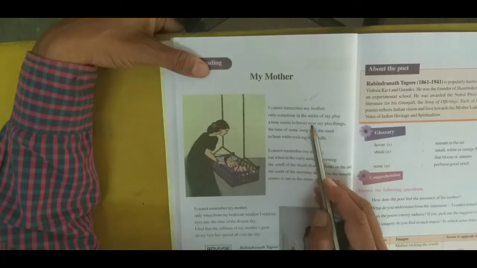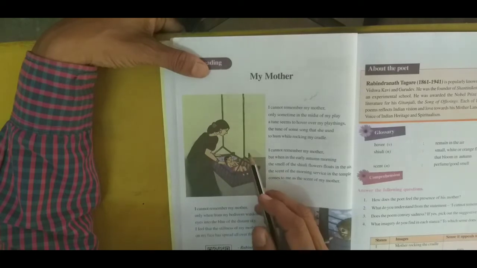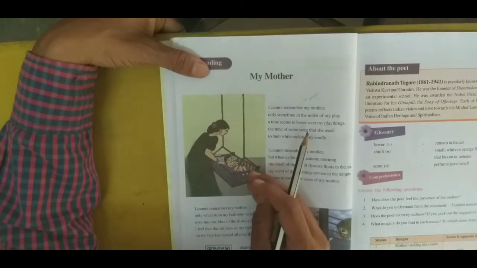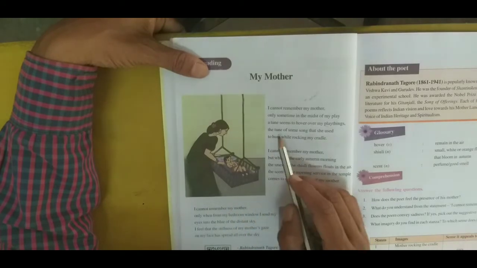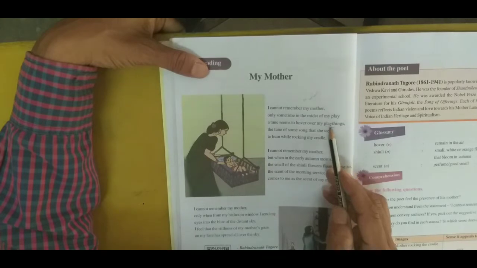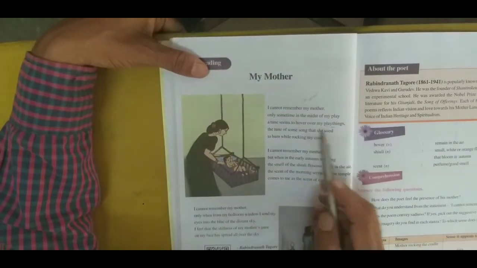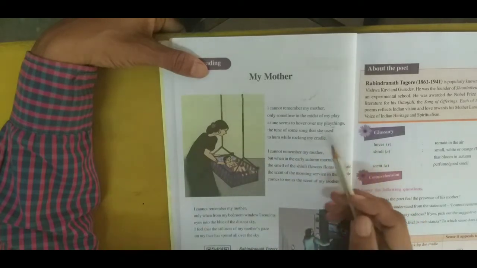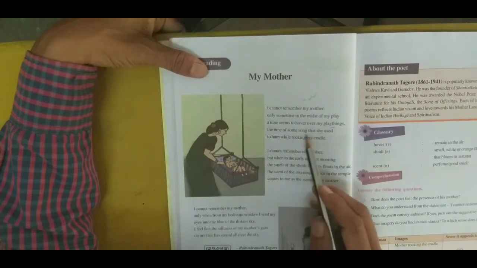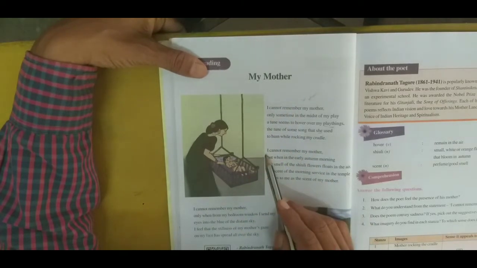A tune seems to hover over my playthings. The mother puts a baby in the cradle and she hums. Some parents sing soft songs and riddles to put the babies asleep. So when he plays, he sometimes remembers the tune of some song that she used when he was an infant, to hum while rocking my cradle, moving the cradle to put the baby asleep.